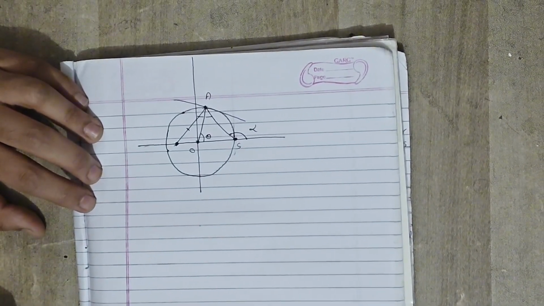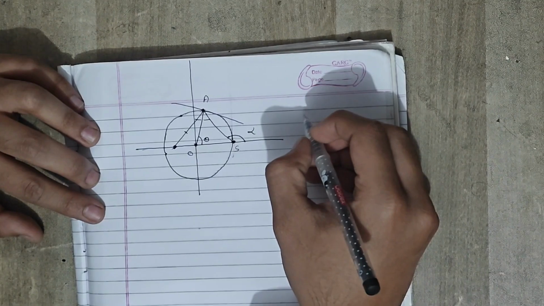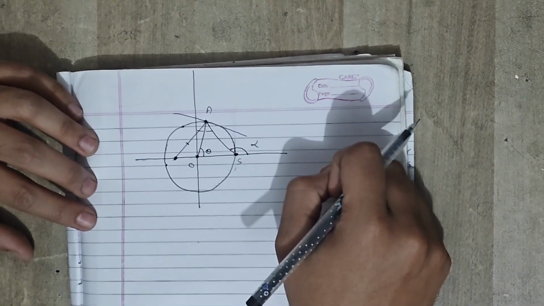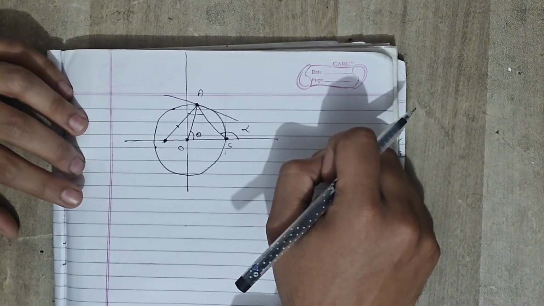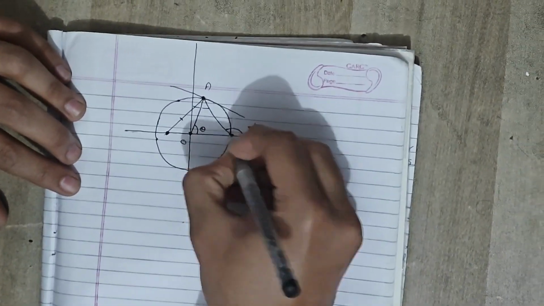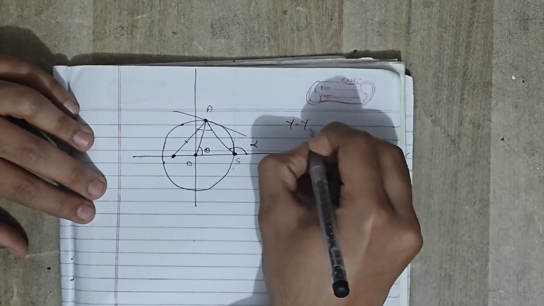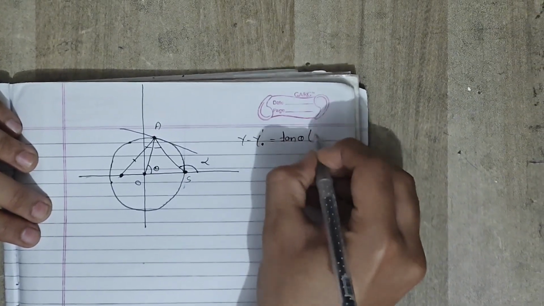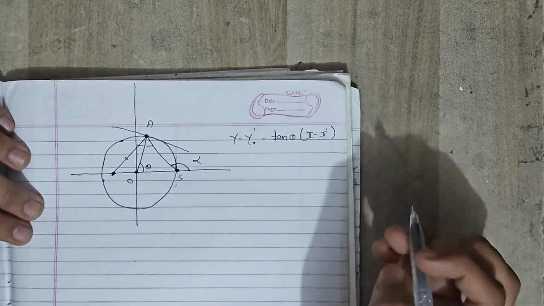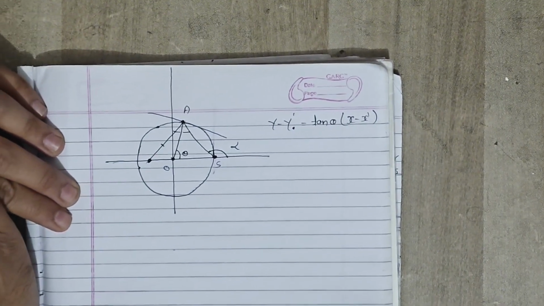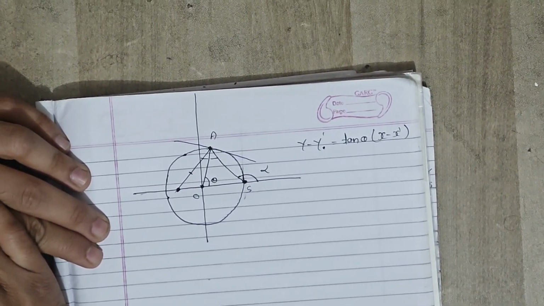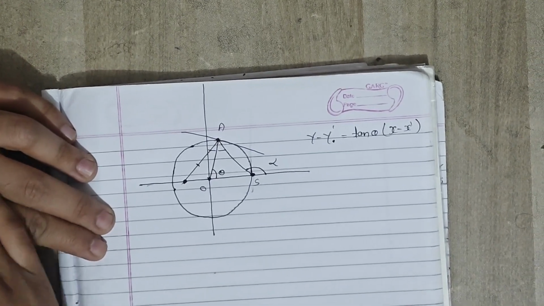Now I have to find the equation of AO. To find the equation of a line we need the angle between the x-axis and that line, and the coordinates of a point lying on that line. Then the equation of that line will be y minus y dash equals tan theta times x minus x dash, where theta is the angle between the x-axis and that line, and x dash, y dash are the coordinates of a point lying on that line.